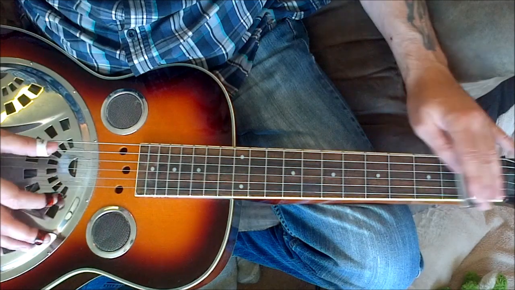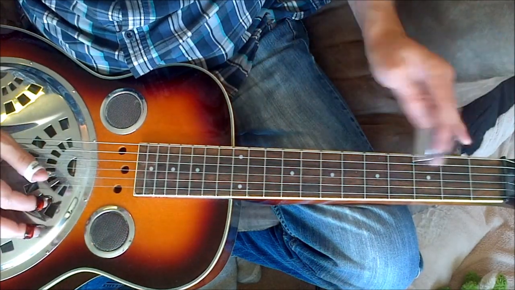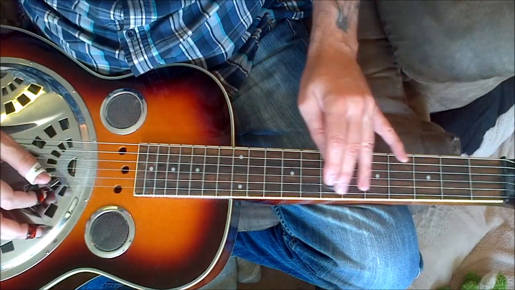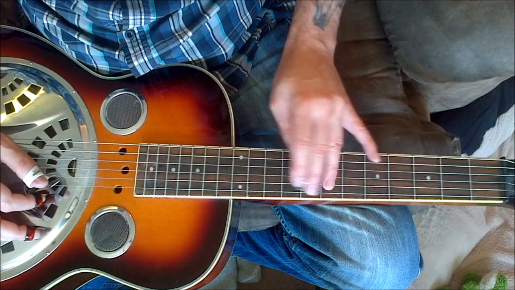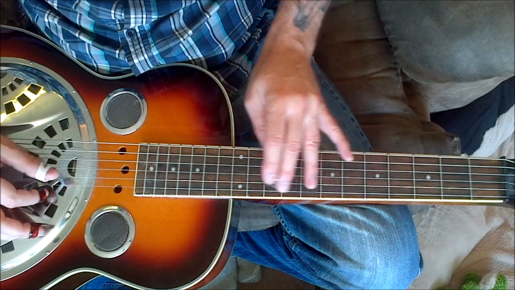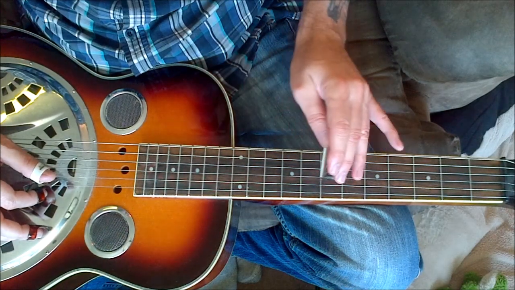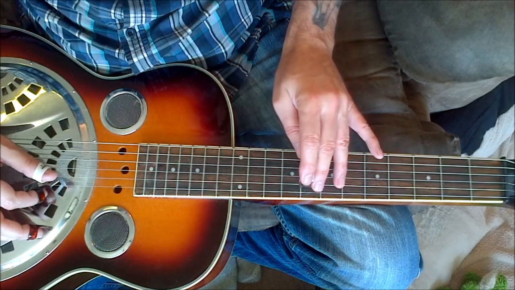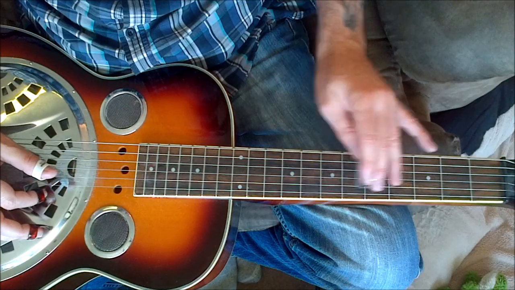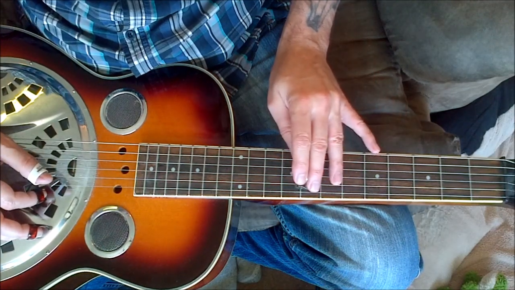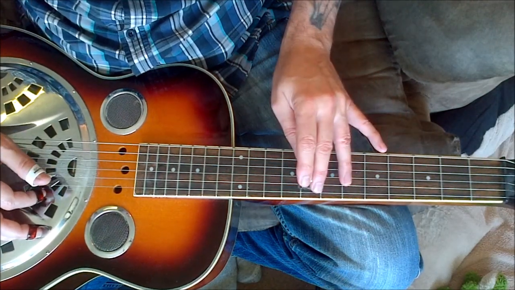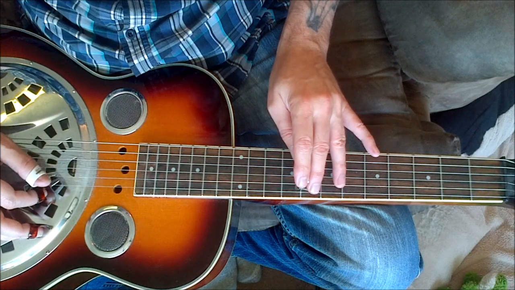Okay? Now somewhere else, let's try and find, there's a G. Now this one I don't know, so I'm just trying to figure it out. So this is a G at the 6th fret on the B string.